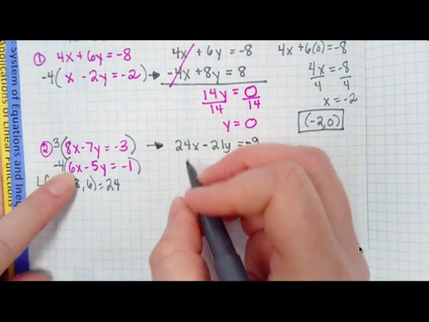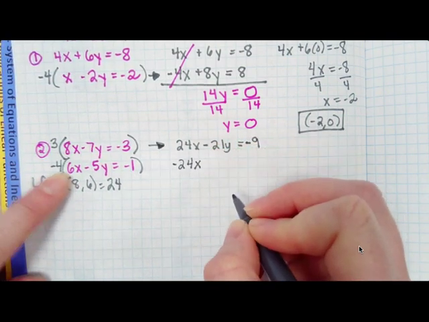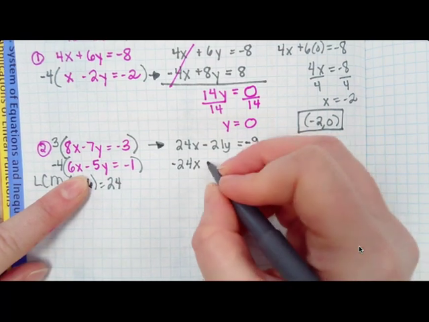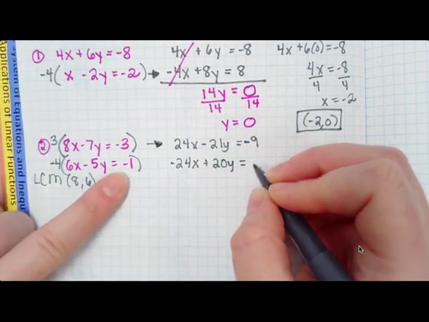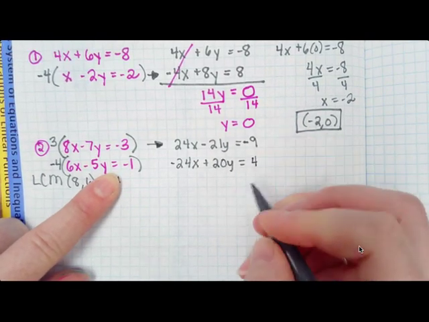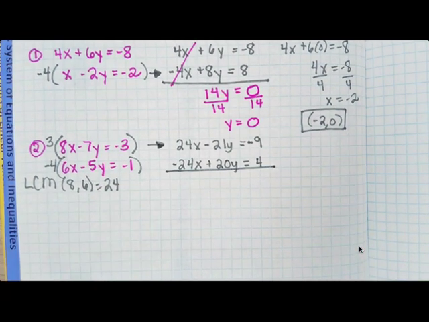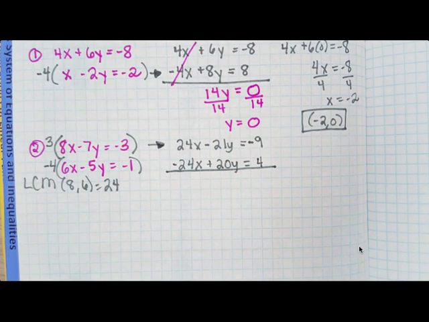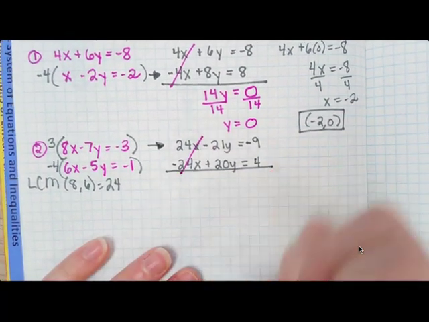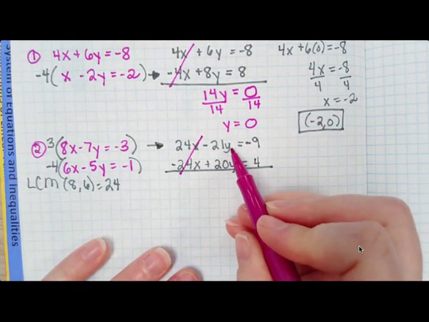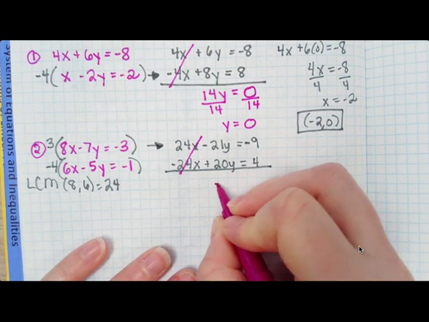So negative 4 times 6, we have negative 24x. Negative 4 times a negative 5 is positive 20y. Negative 4 times a negative 1. No, negative times negative makes it positive. Those cancel out. These cancel. Negative 21y and positive 20y. It's negative 1y.